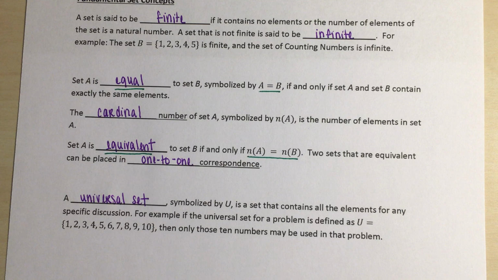So for example, if the universal set for a problem is defined as U equals the natural numbers from 1 to 10, that we see there, 1, 2, 3, 4, 5, 6, 7, 8, 9, 10, then only those 10 numbers may be used in that problem. So our universal set gives us some boundaries for what numbers can be used as we're going through and looking at these things.